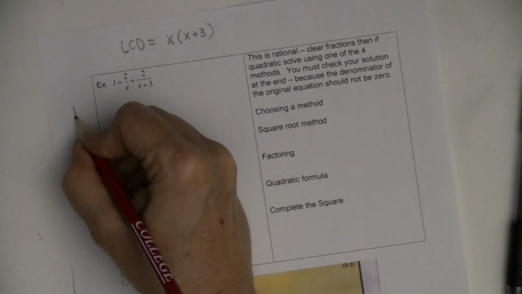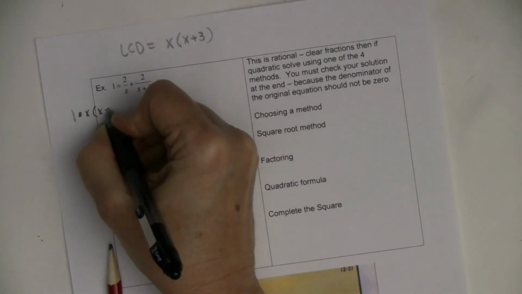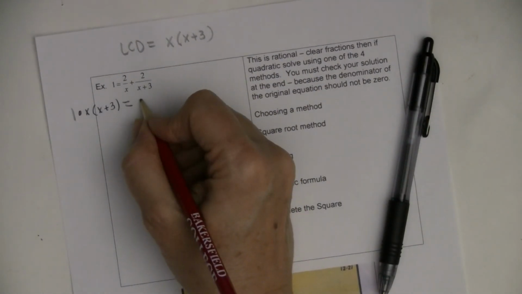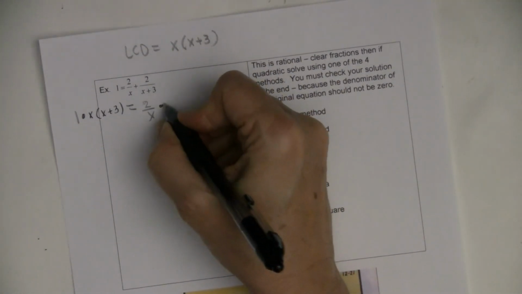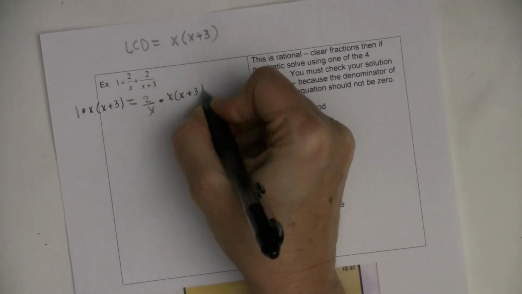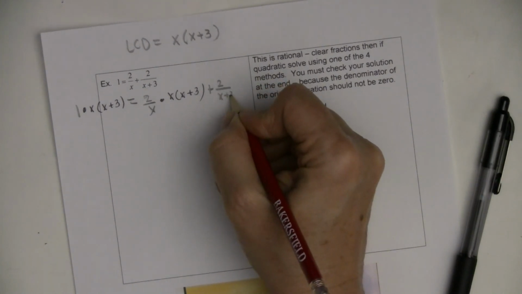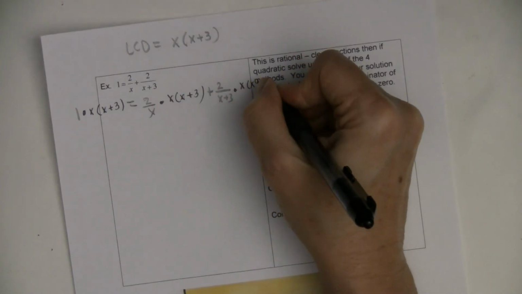So this is going to be 1, and I'm going to multiply that by x times x plus 3, and then equals 2 over x, and I'm going to multiply that by x times x plus 3, plus 2 over x plus 3, times x times x plus 3. And there I am walking into my words over there that says, hey, this is rational. You need to multiply by the common denominator, right?